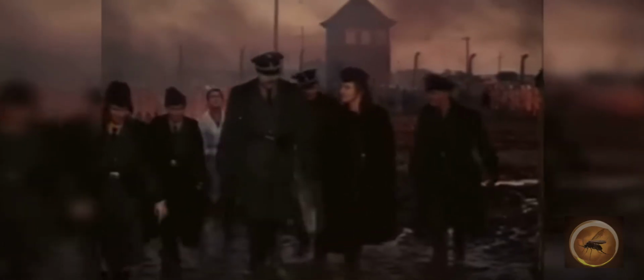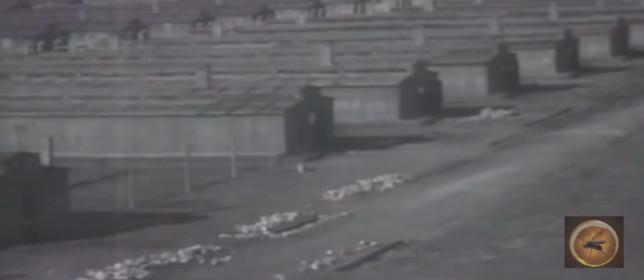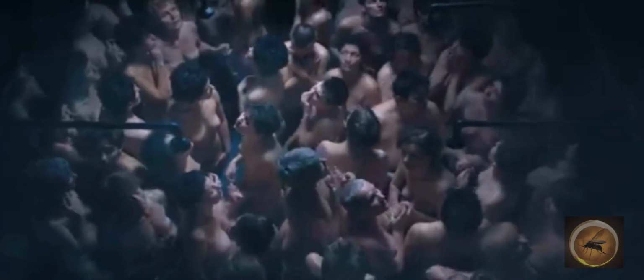The gas chambers could hold up to 2,000 people at once. After they were killed, the bodies were transported to crematoria, where they were burned to cover up the crimes. Auschwitz became a symbol of mass genocide, where over 1 million people were killed, most of them Jews. On January 27, 1945, Auschwitz was liberated by Soviet forces.